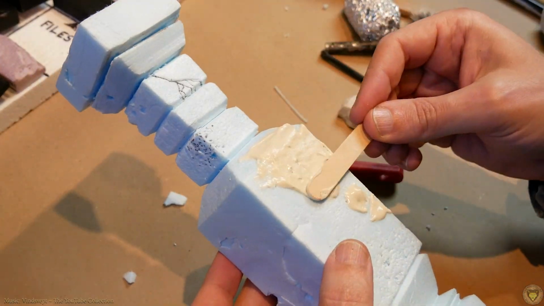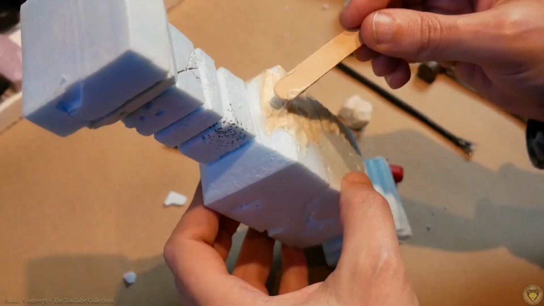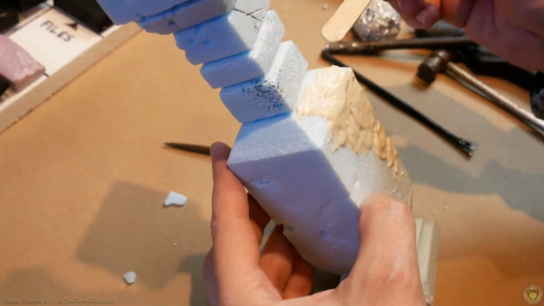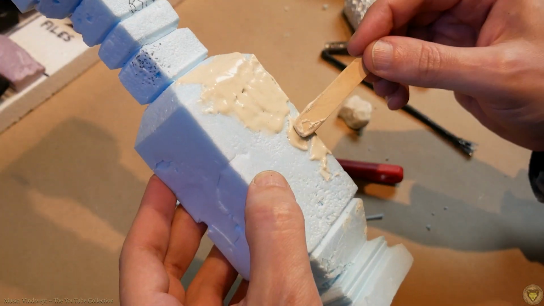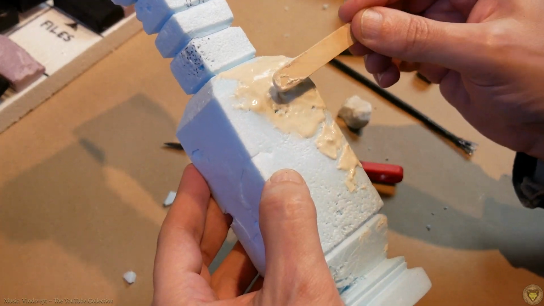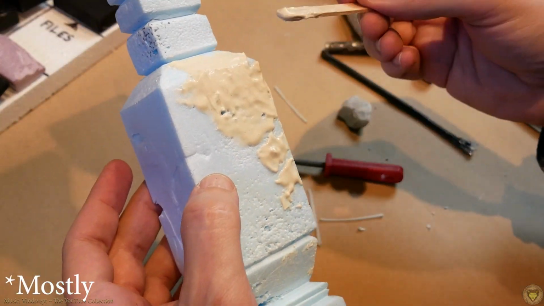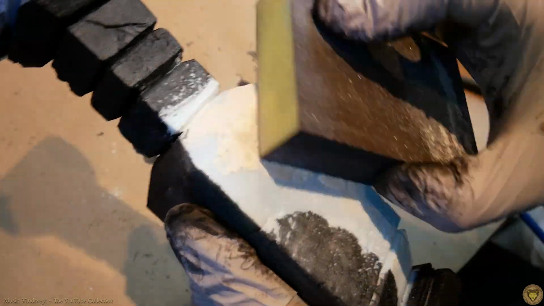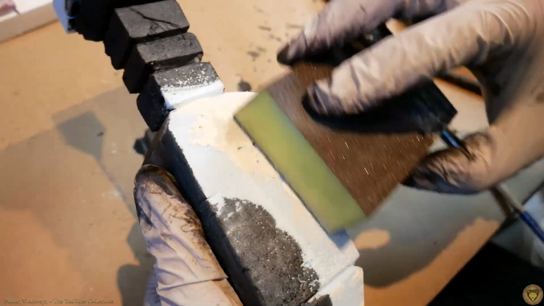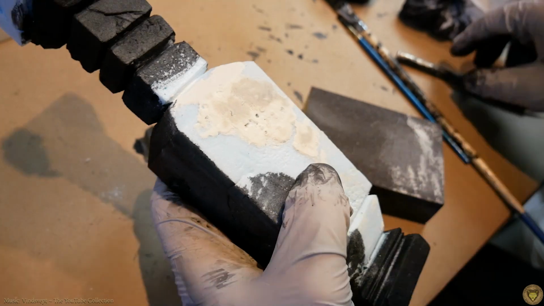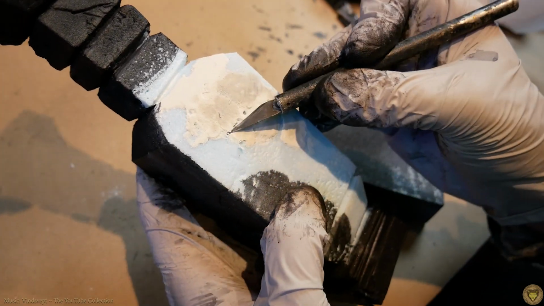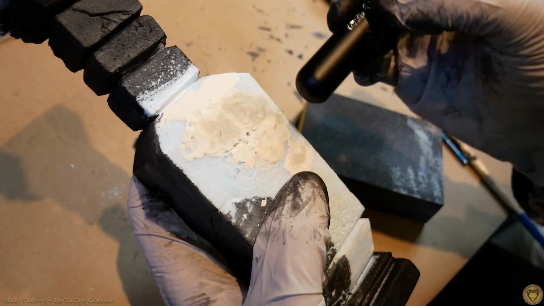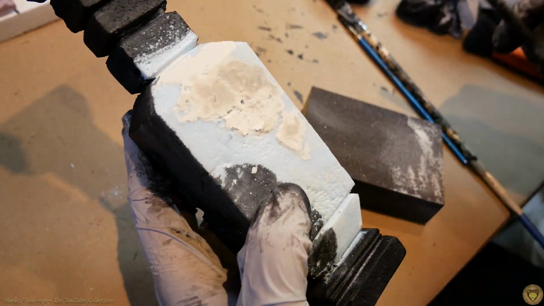All right, I want to do some of my sheetrock effect up here as well. So again, I'm trying to confine it only to this block. All right, now it's mostly dry. I'm sanding it down to get that nice slatey sort of flat block look, munging up the edge.